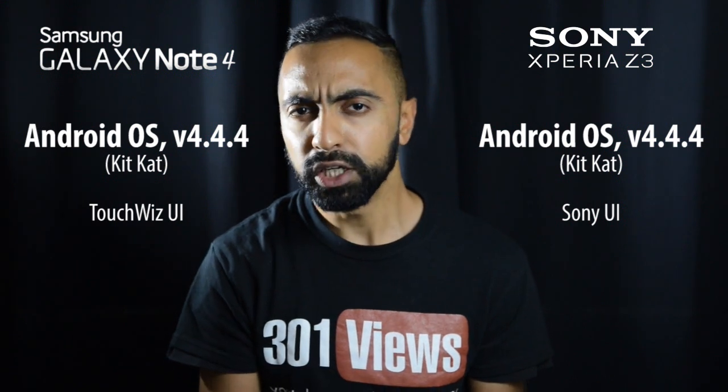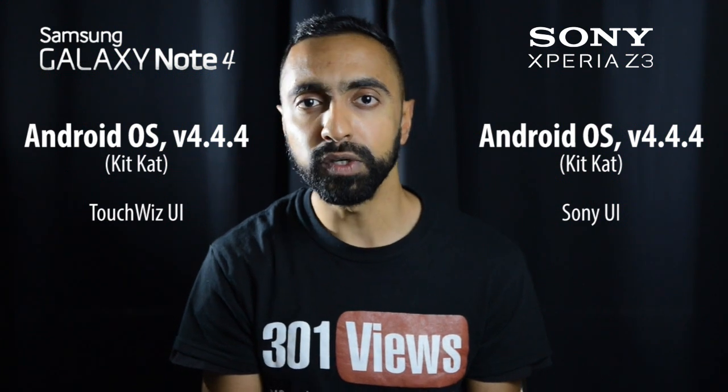I find that the Sony UI isn't very intrusive. It's very close to stock Android from what I found, and you have some additional features on here. TouchWiz can seem a little bit intrusive because there is a lot on here, but some of the features are quite useful, which we'll be talking about a little bit later.